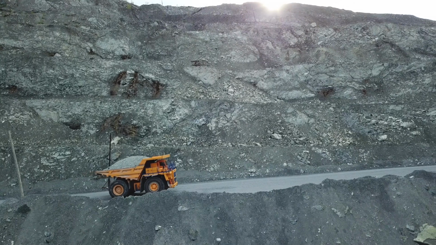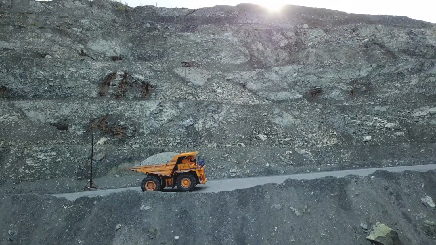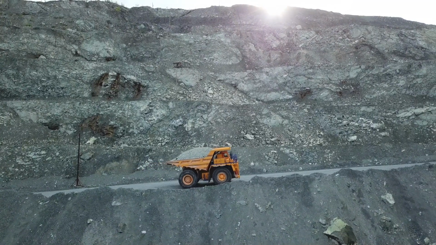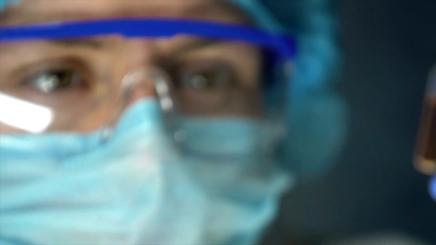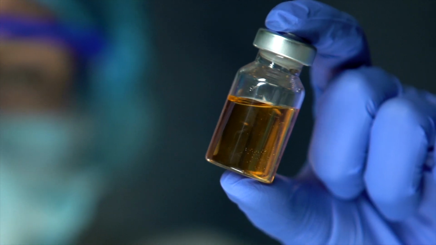and control exposure better. Industries in which we do our research, we are very involved in the mining industry and then other industries such as pharmaceutical research, etc., where workers are exposed to hazardous chemicals.